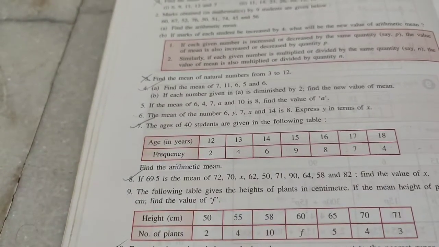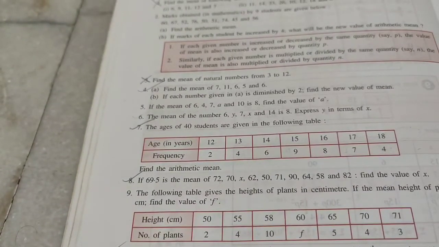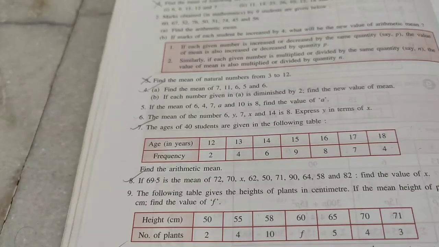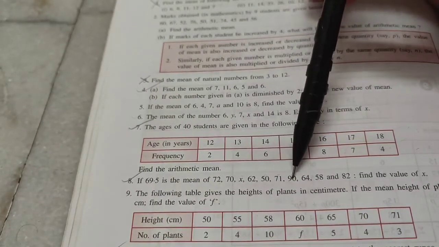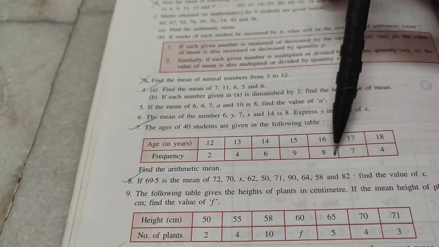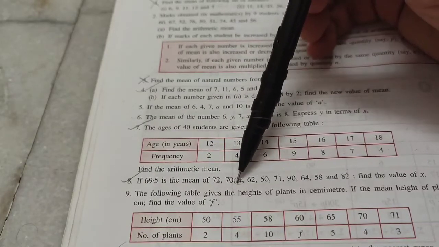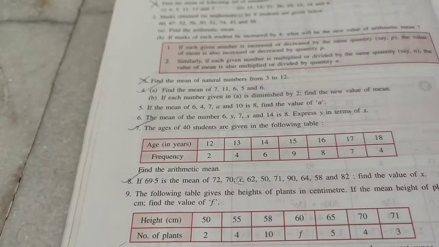Here the mean is already given. If 69.5 is the mean of these sets of numbers, how many numbers are there? 1, 2, 3, 4, 5, 6, 7, 8, 9, 10. 10 quantities are given. Out of that, 1 is a missing value. Find the value of x.